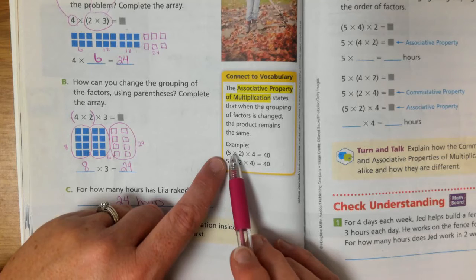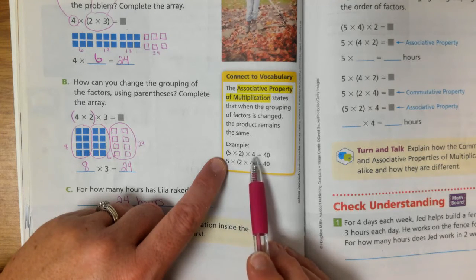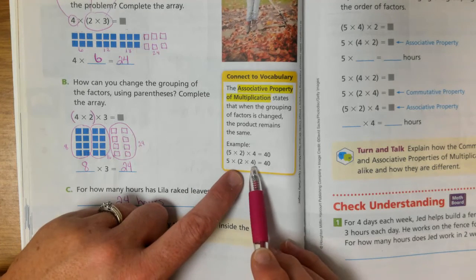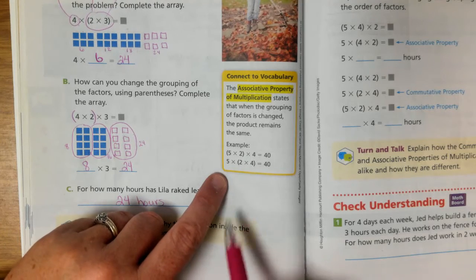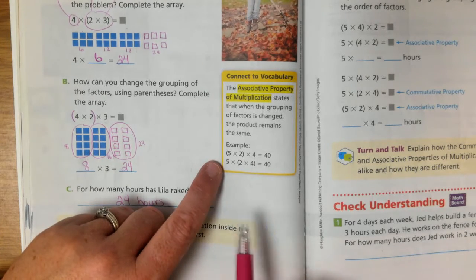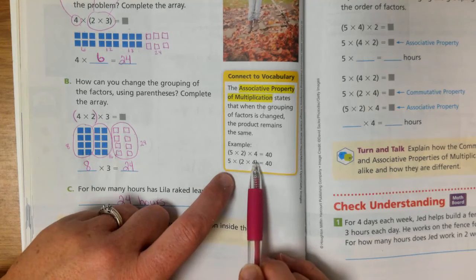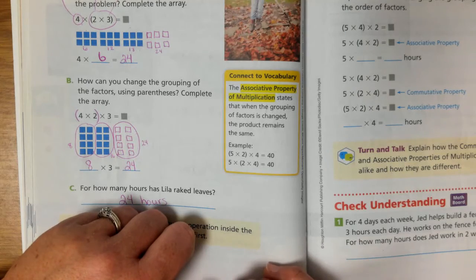So for example, 5 times 2 equals 10, and 10 times 4 equals 40. 2 times 4 equals 8. 8 times 5 equals 40. And you always do what's inside the parentheses first, and then after you multiply what's inside the parentheses, you multiply what's outside the parentheses.